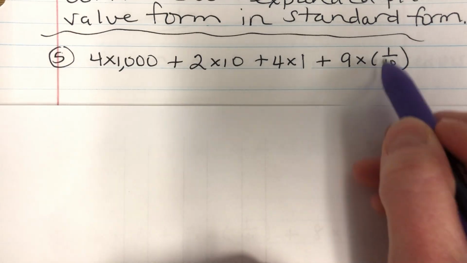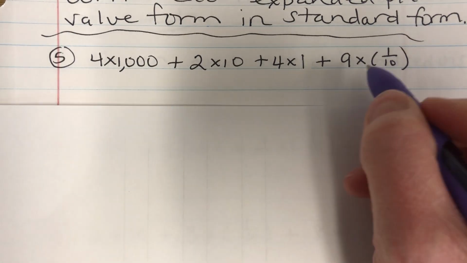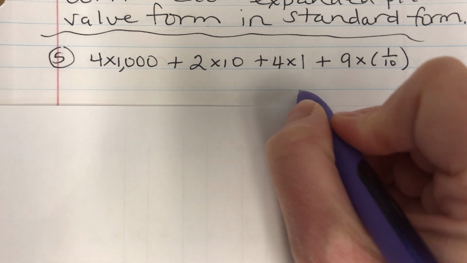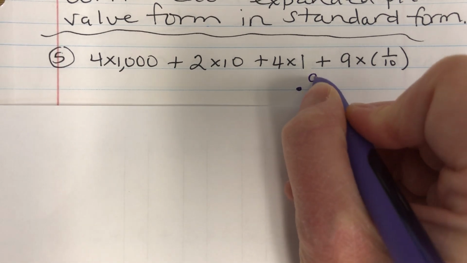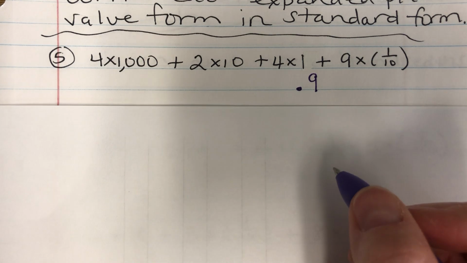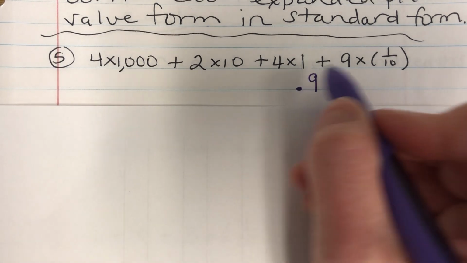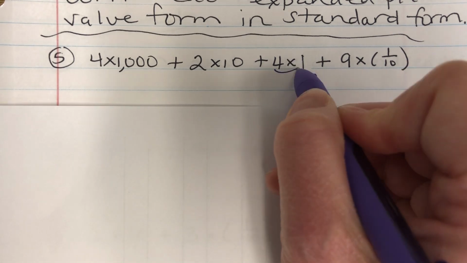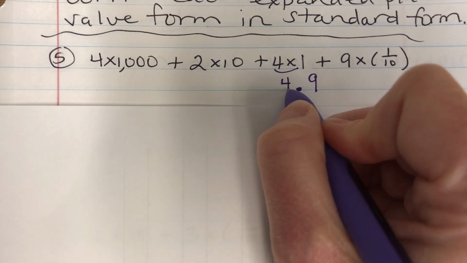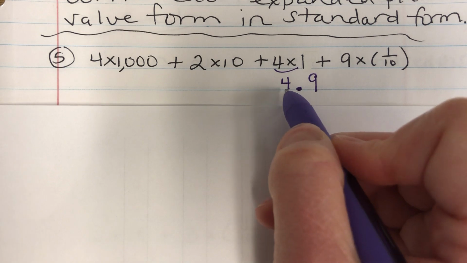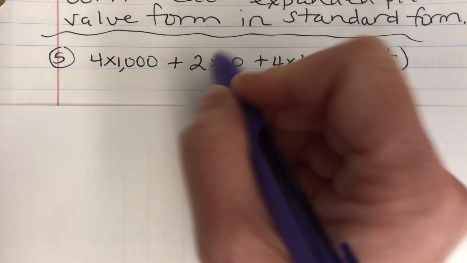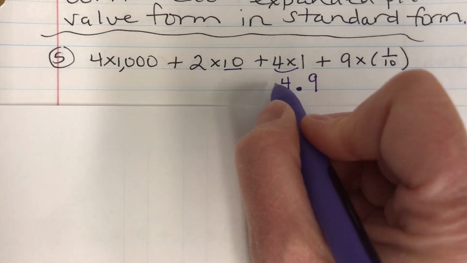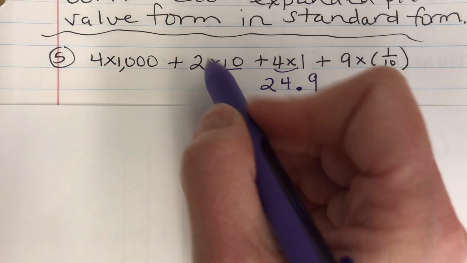Okay, so I'm going to start all the way over here with 9 times 1/10. That means that I need a 9 to be in the tenths place. And that's it. Okay. Now, as I head over, I'm looking for the ones place, and I see a 4 times 1 right here. That means I need a 4 in the ones place. Next over from the ones place would be the tens place, and I see I'm multiplying 2 by 10, so there would be a 2 in the tens place.